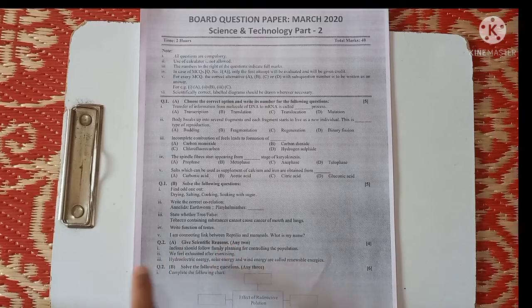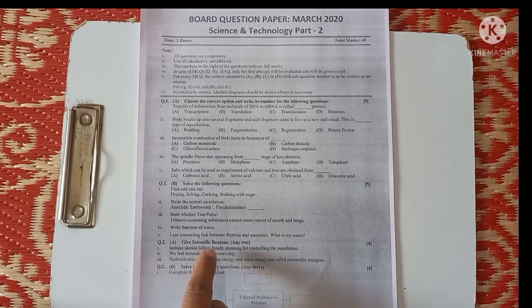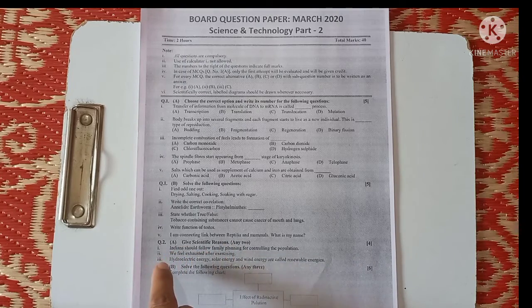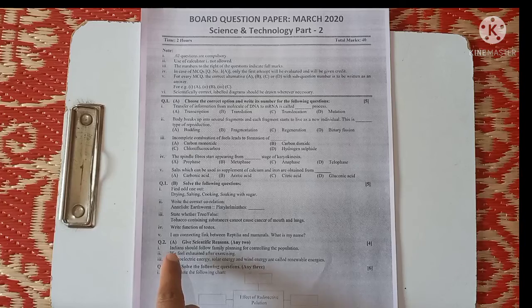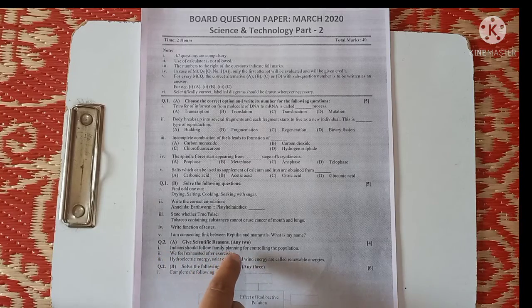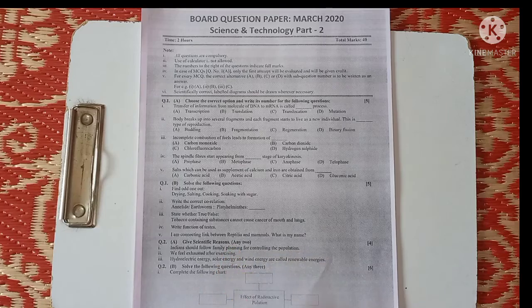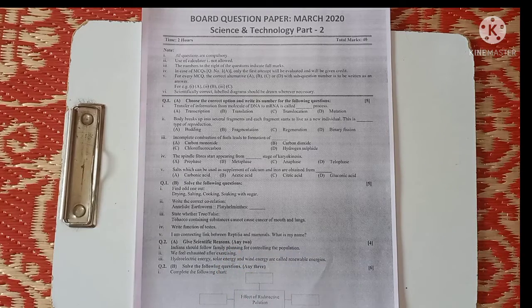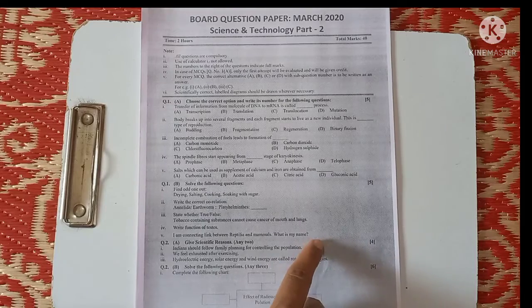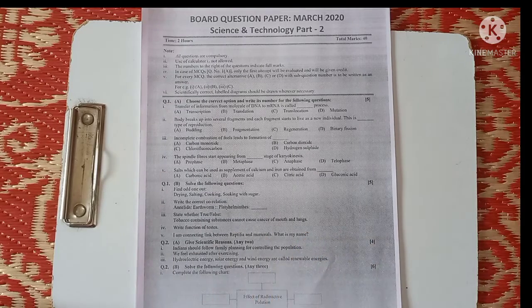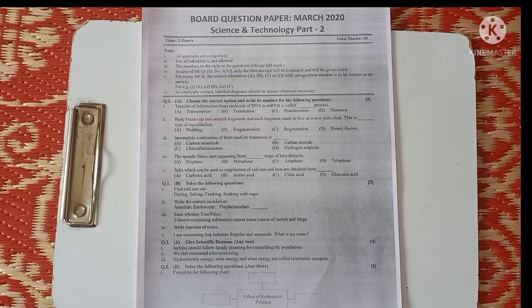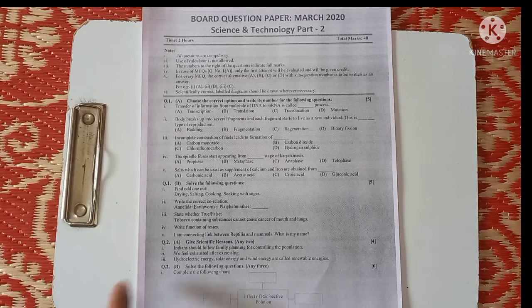Then: write the function of testes. The testes have two or three functions, so you write any one. Then: I am a connecting link between reptilia and mammals, what is my name? The name is the duck-billed platypus, because it shows some characteristics of reptiles and some characteristics of mammals.